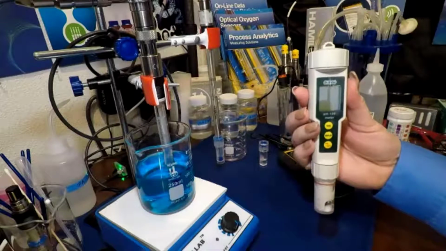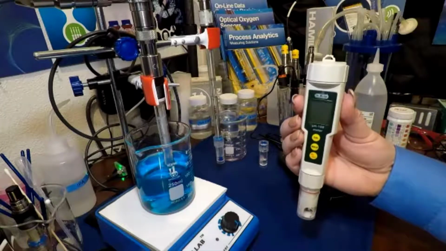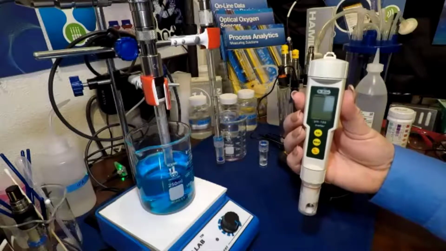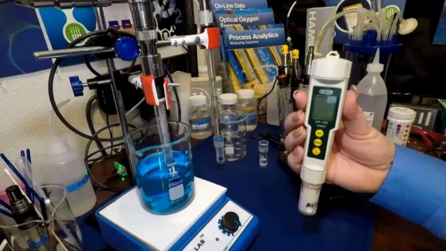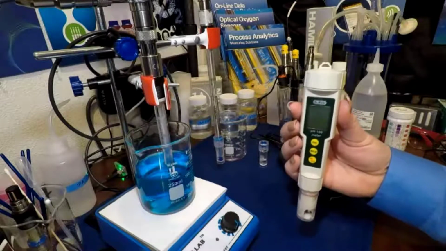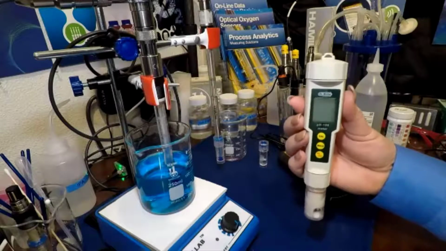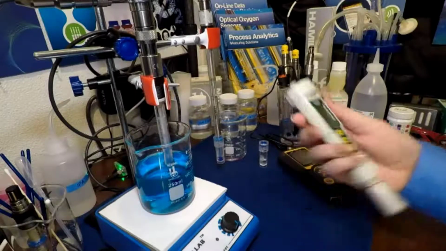These were meant for hot tubs, maybe for waste streams, rivers. They're great for that. But they are absolutely not meant for biological work. They don't have good accuracy. They cannot be sterilized or cleaned. They're just not meant for that.